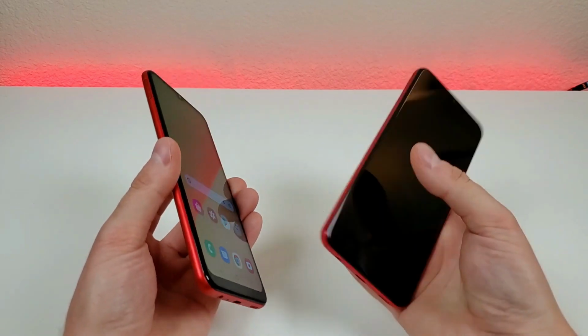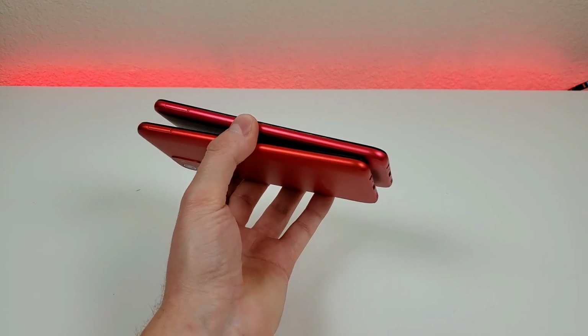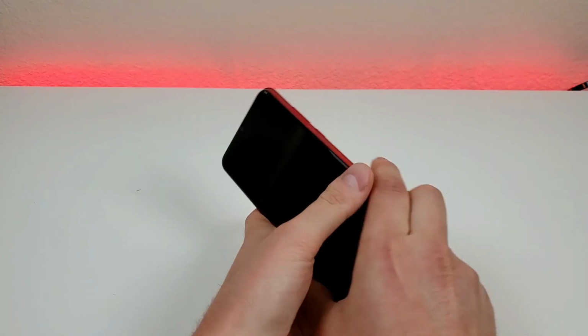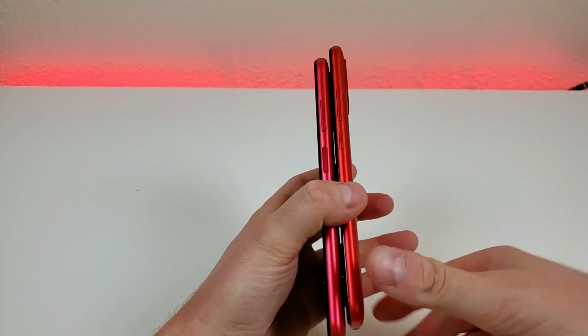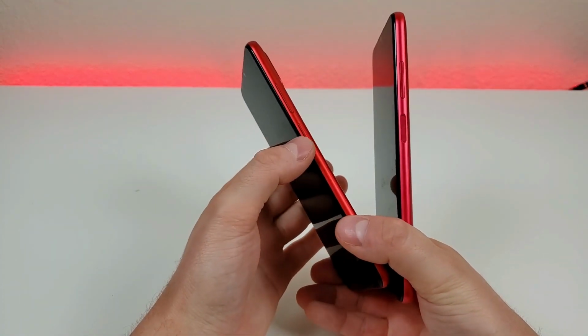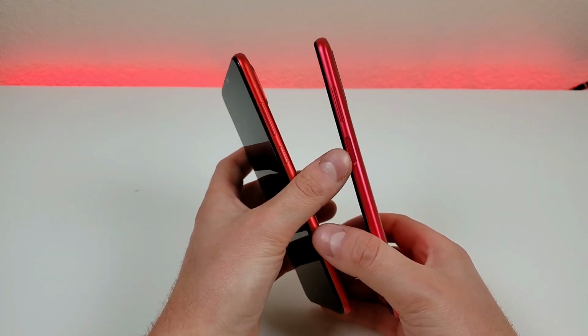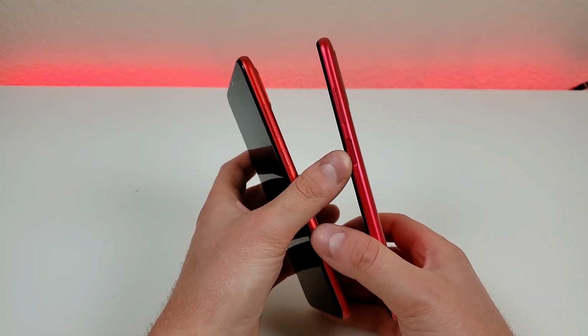Now taking a look at the left side of both devices, they both have the slot for the micro SD card and SIM card, and that's pretty much it. Then on the right side, they both have volume up and volume down. And then let me flip these around, but with the A03, we have just the standard power button, and then with the A03s, the power button is also the fingerprint sensor, which again, I'm a really big fan of.